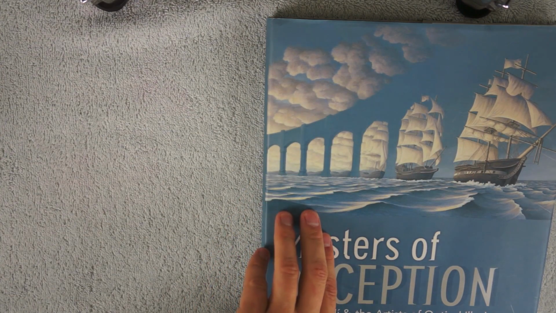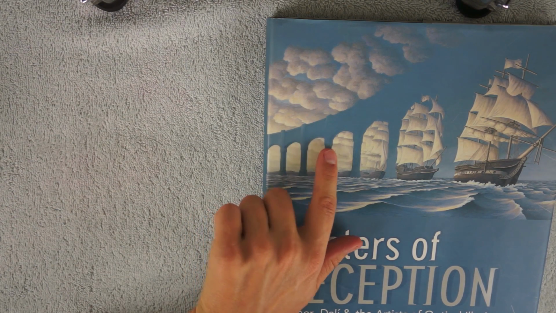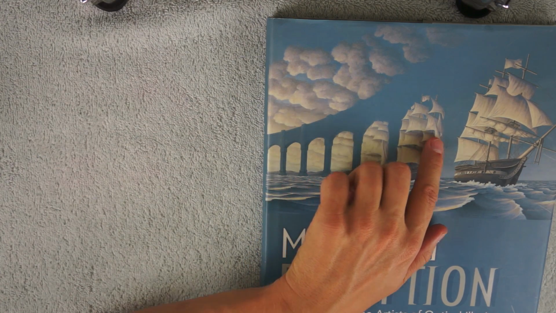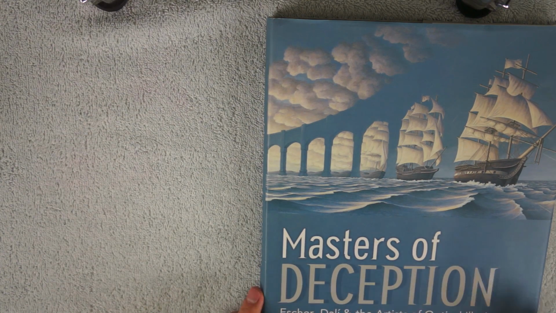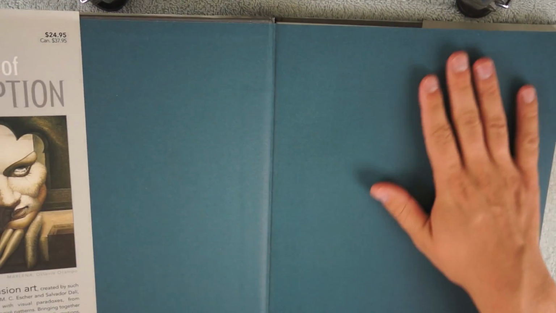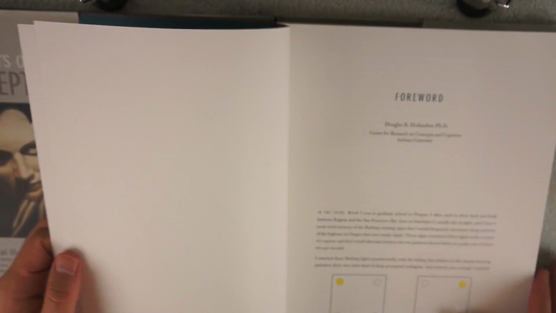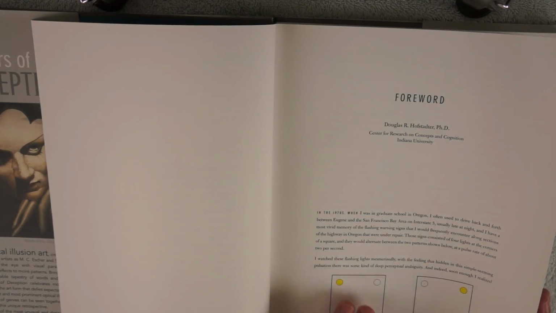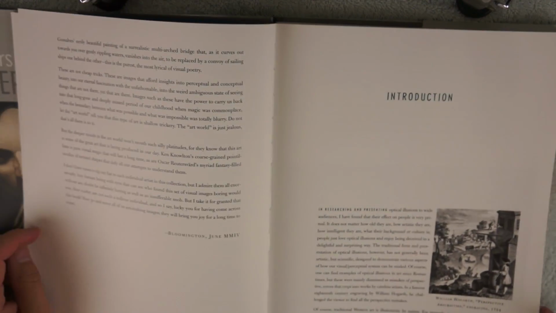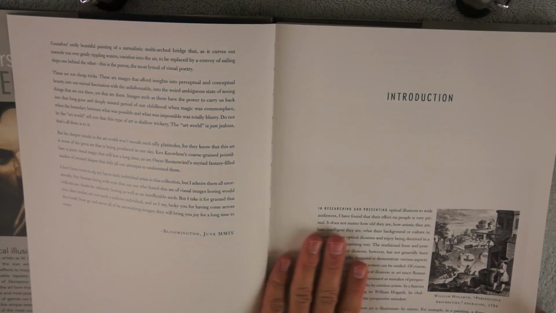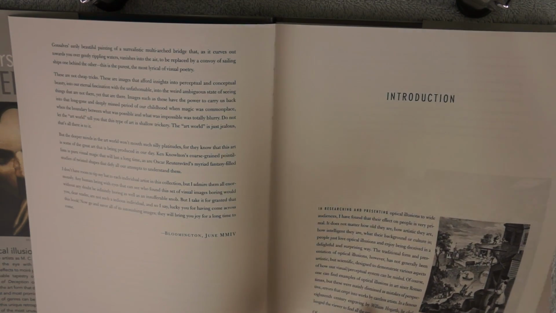And this is a great example here on the cover of aqueduct arches slowly transforming into a ship on the waves. So the first part of it is just the introduction to what this book is about. Talking about some of the earliest examples of optical illusions in art.